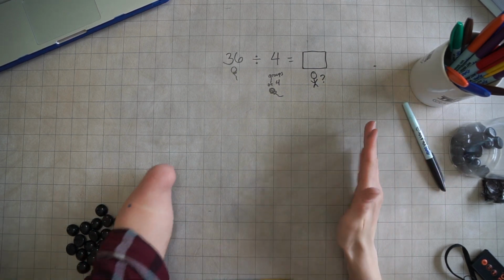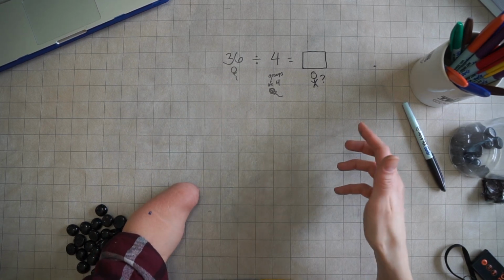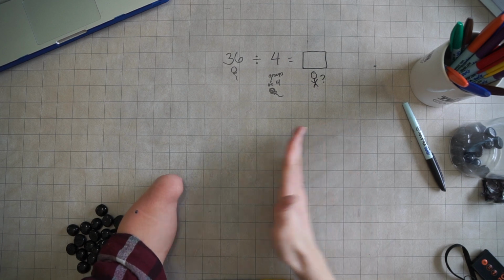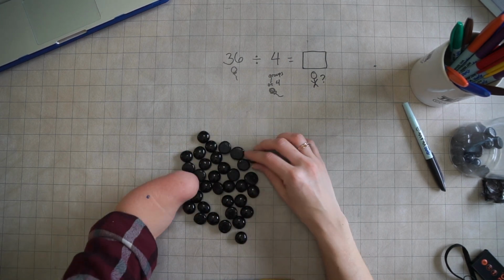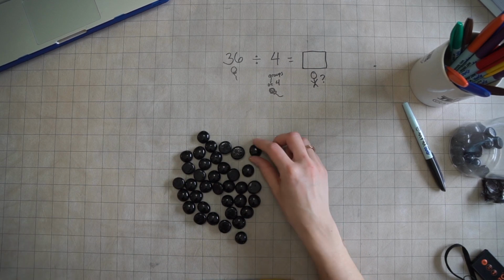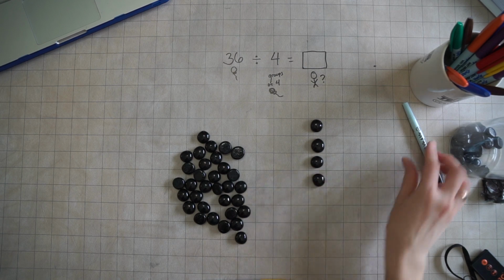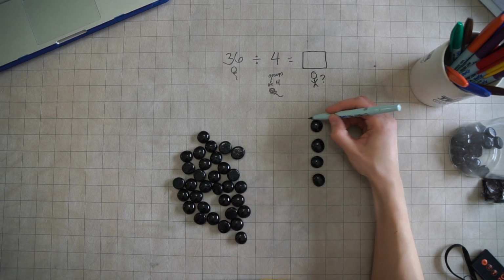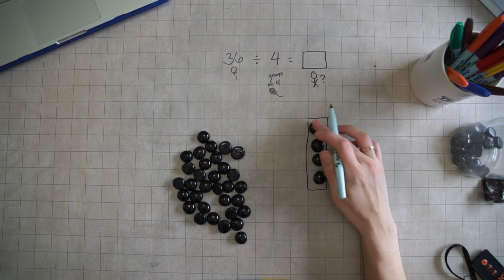So you can solve this by making an array of 36 and making groups or columns of 4. I counted out 36 of these black stones, and I'm going to organize them into columns of 4. So here is one group of 4 that one kid could take home with them.